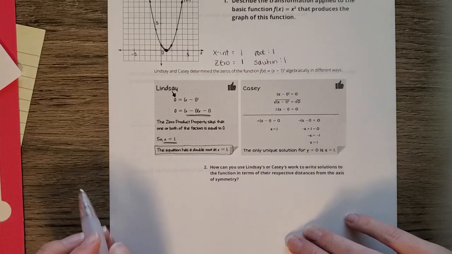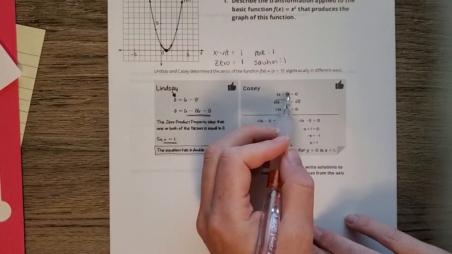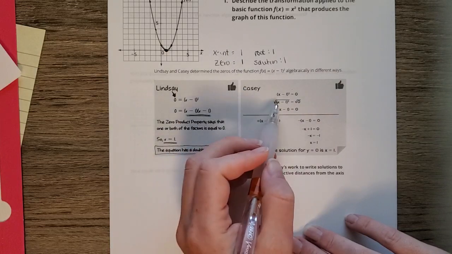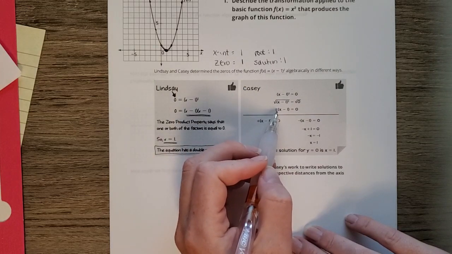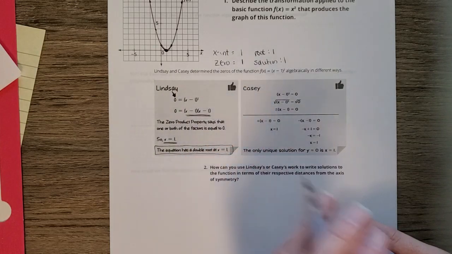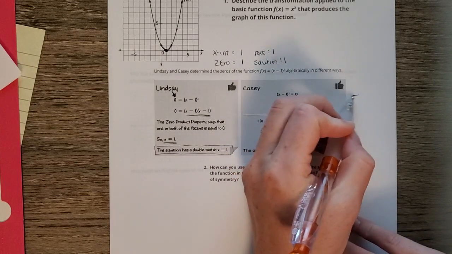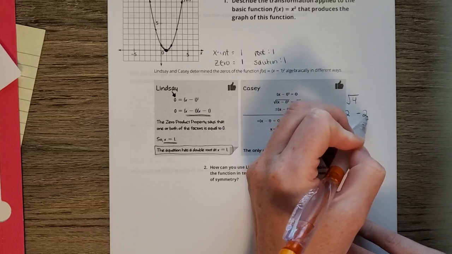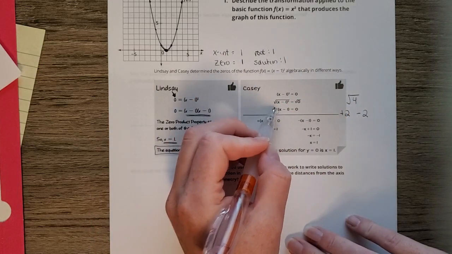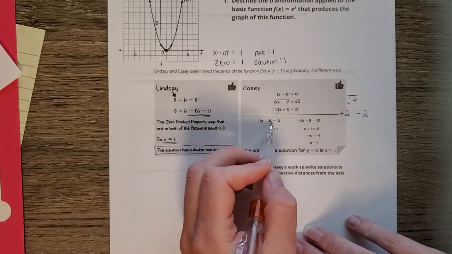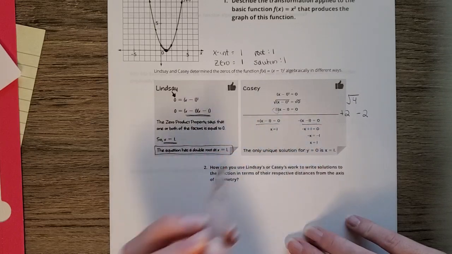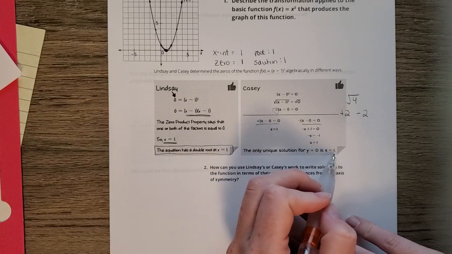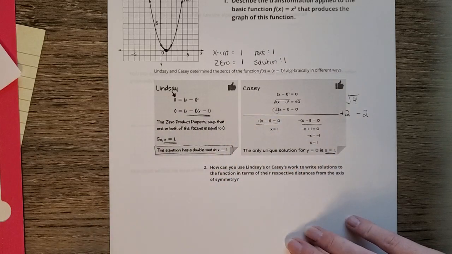Casey, on the other hand, took the equation and said it's squares, so we take the square root of each side. When you take the square root, there's a principal root and there are 2 roots to any square root. If we take the square root of 4, it could be 2 or negative 2, right? The square root of 4 is either positive 2 or negative 2. So when we're solving, we have to put this plus or minus, could be either. And then you split it: the positive case, then the negative case. So she solved and got the same solution for both again. So the only solution is 1.